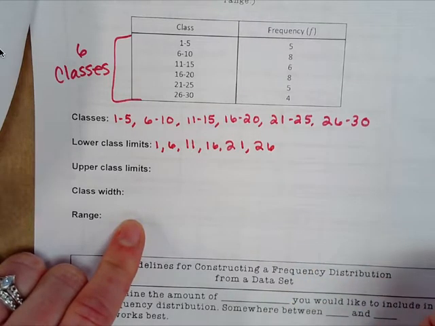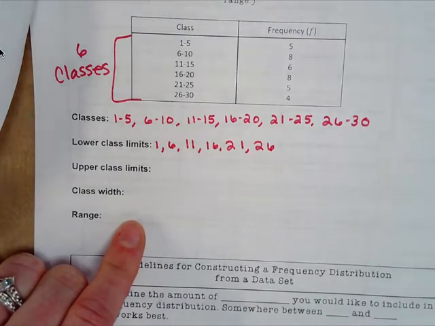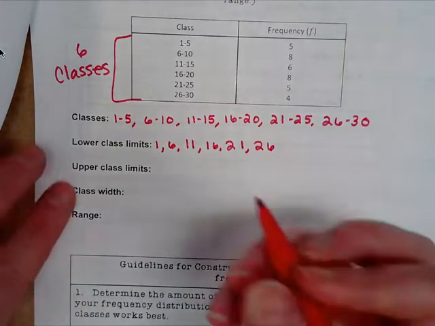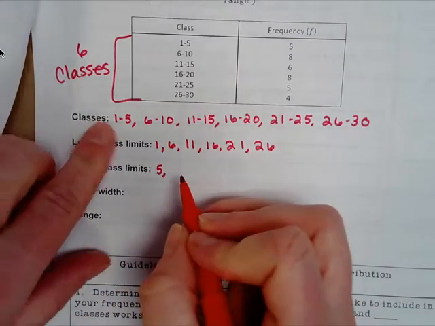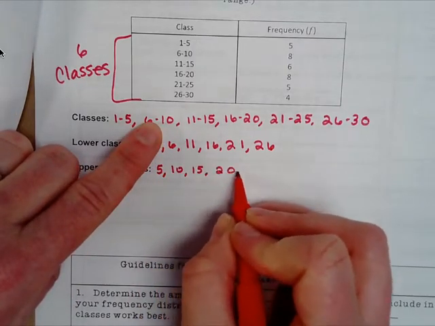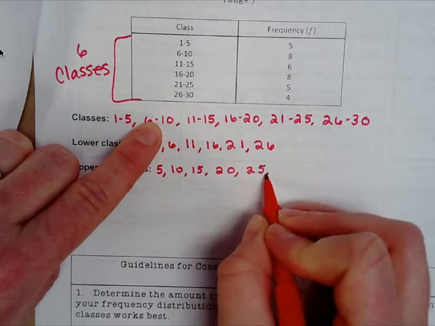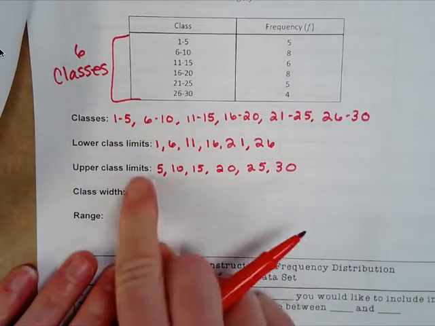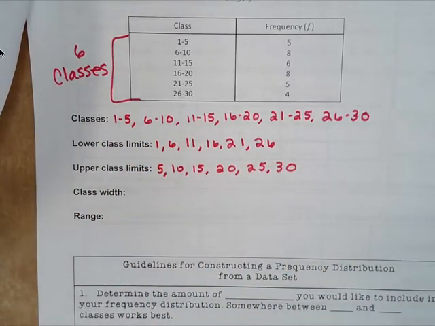And so then the upper would be the top value, or the one on the right. So we have 5, 10, 15, 20, 25, and 30. So these are your upper class limits.